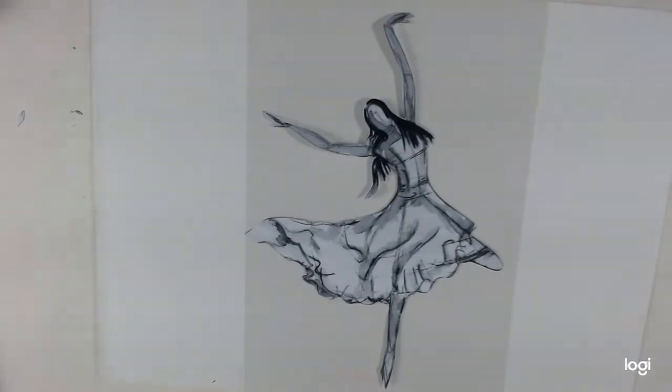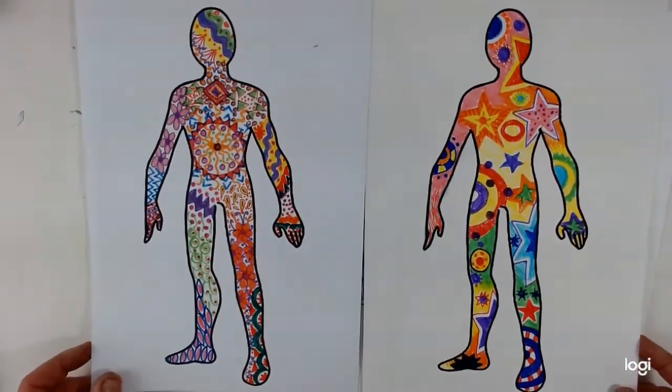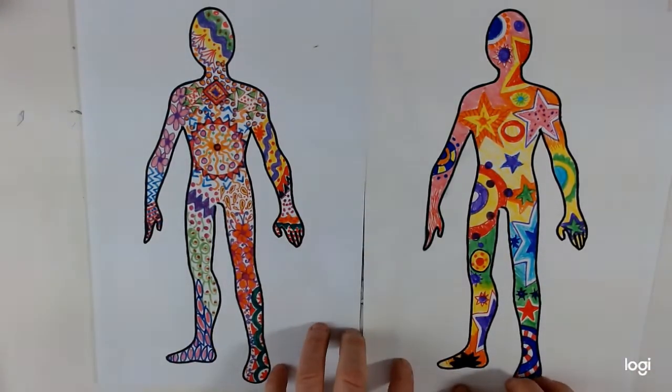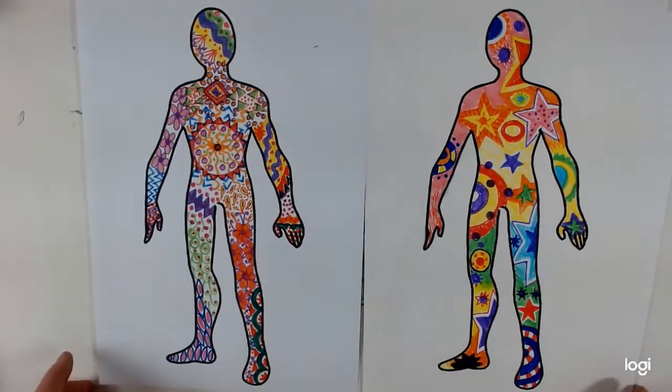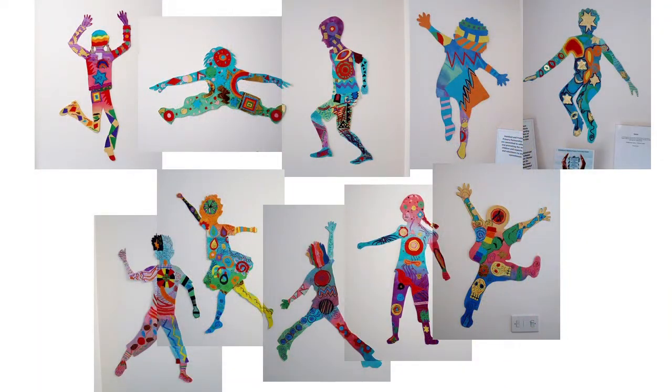You could do it by drawing around your figure several times, or you could just work on a very simple template of a figure. These are some examples, playing around with pattern and so on, as part of a project with a primary school a few years ago to create a mural on their entrance wall. And here are some images of the work that those children produced.